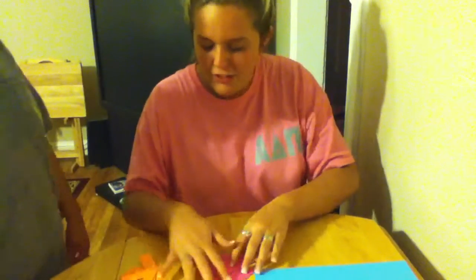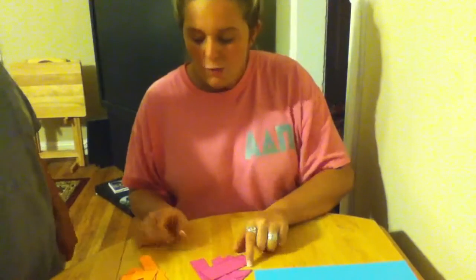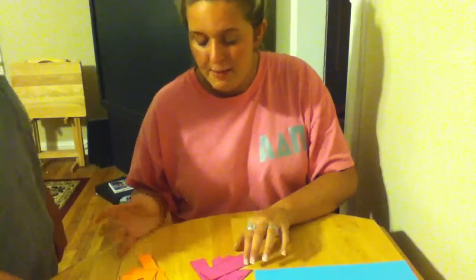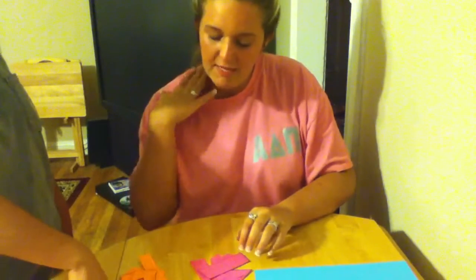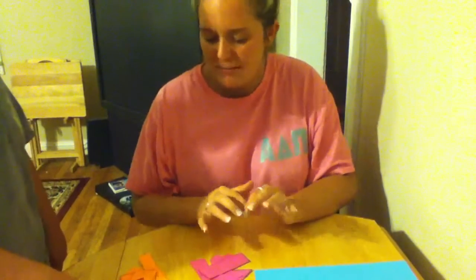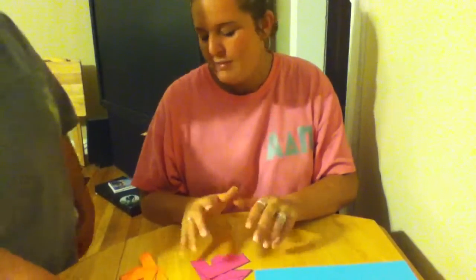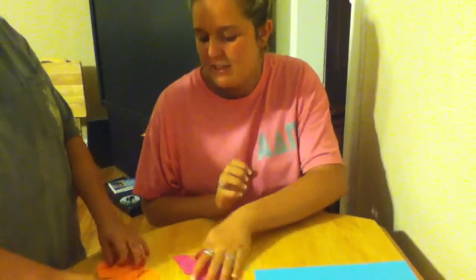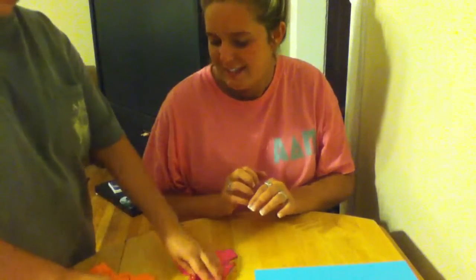Okay, very good. So did you sort these by color? Yes. Okay, well that's a very good way to sort them, but maybe we could sort them in a different way since we're working with shapes and geometry. So could you maybe pick a few shapes and sort them into different categories?